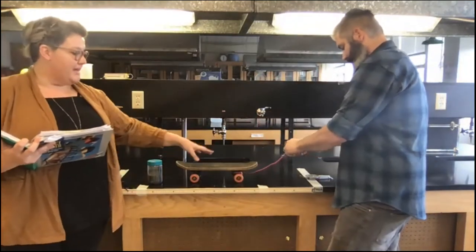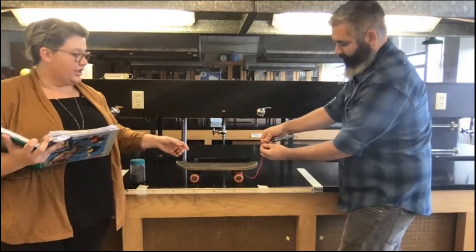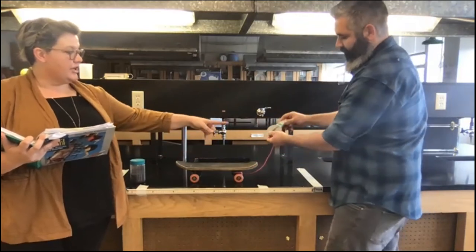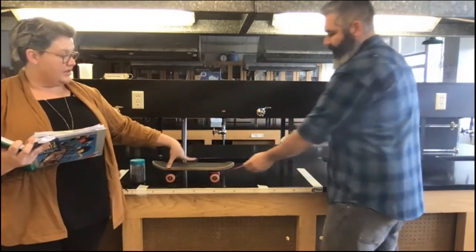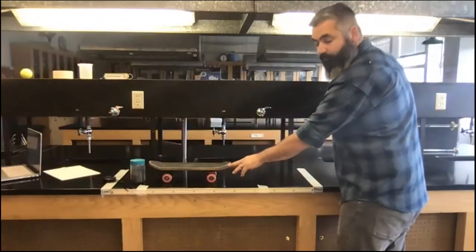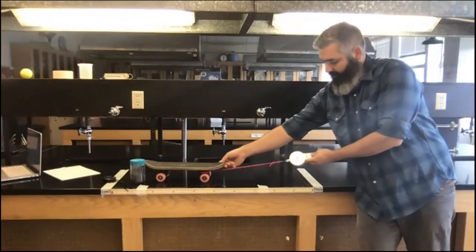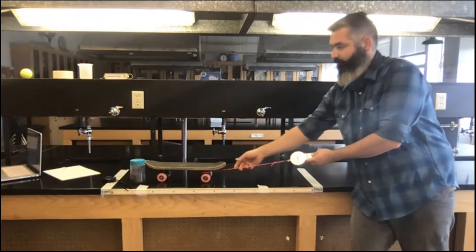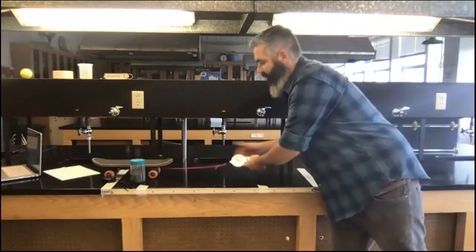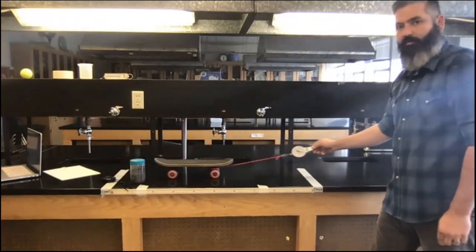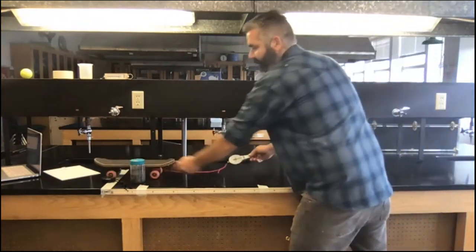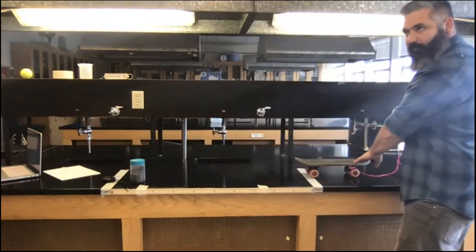And so we'll be able to measure. Show us how that works, Mr. Henson. If we hook it on, how does this work? Can you explain that when you're pulling it? So what that shows is a force. The harder that you actually pull, the more force you're going to apply. So if we pull slightly, it's going to move, right? If we pull harder, the more force is applied, it moves faster.